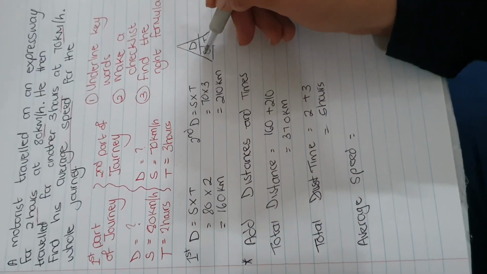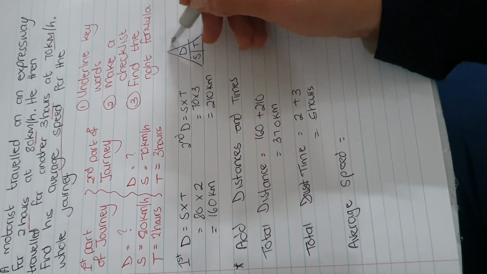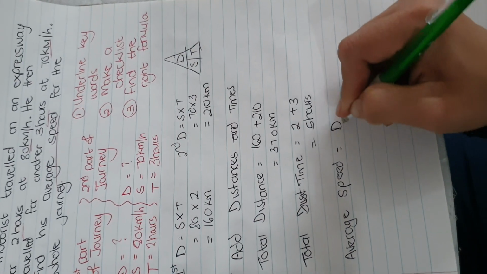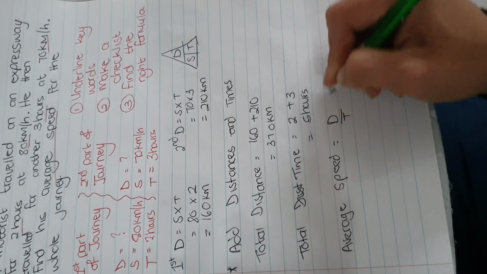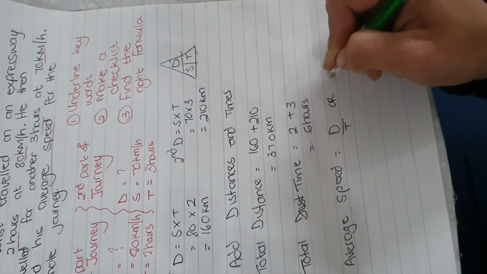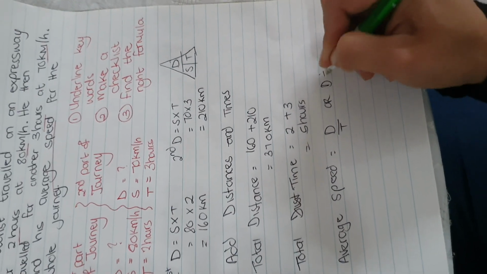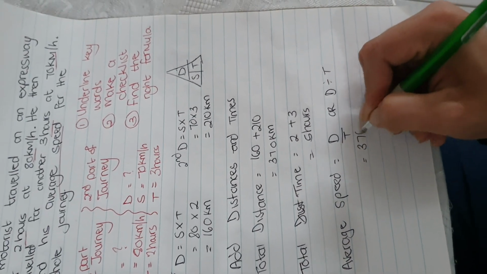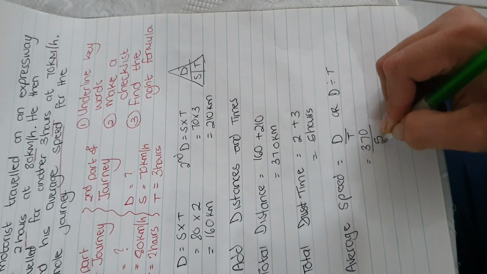We're still looking for speed. That means I'm still going to use my normal formula, distance divided by time. So it is 370 divided by 5.